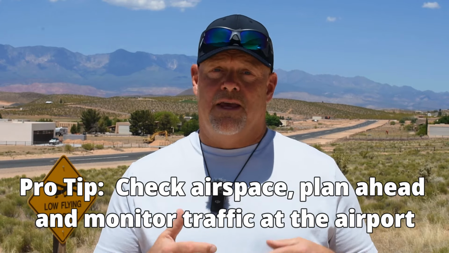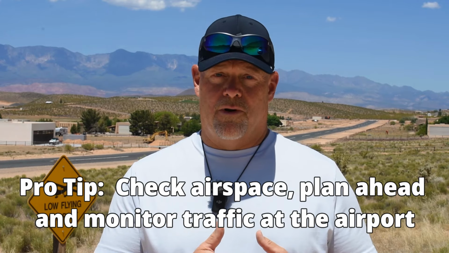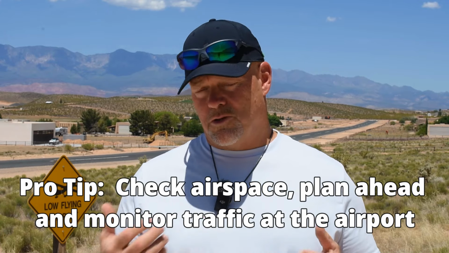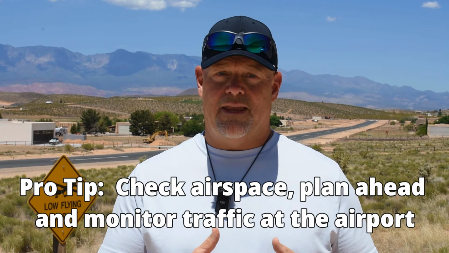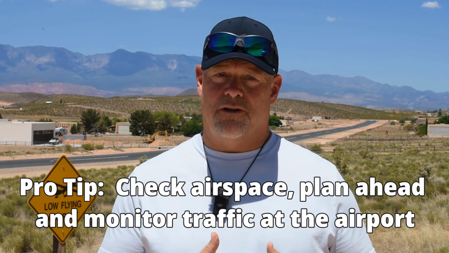So can you fly your drone near an airport? Well, yes, you can, as long as you obtain FAA authorization either through LANC or Drone Zone if the airport is in controlled airspace, and at any airport if you don't interfere with operations of the airport. Your pro tip is, if you plan to fly near an airport, make sure you know if it's in controlled airspace or uncontrolled airspace, and plan ahead in case you need further coordination approval.